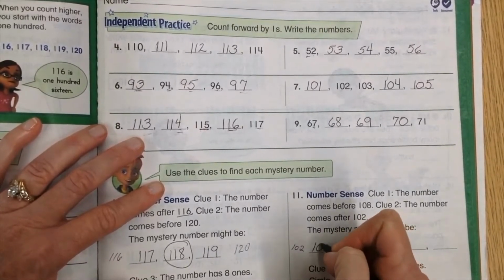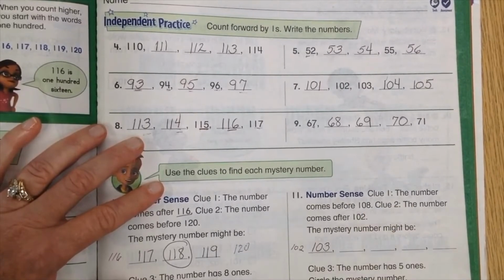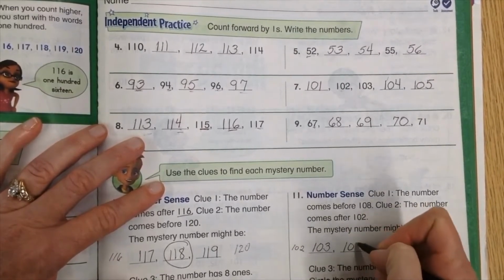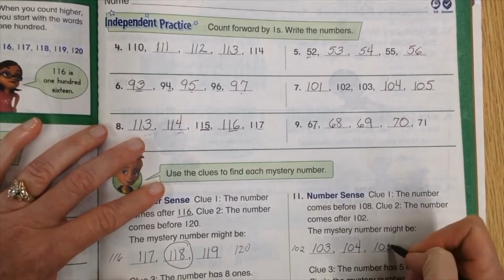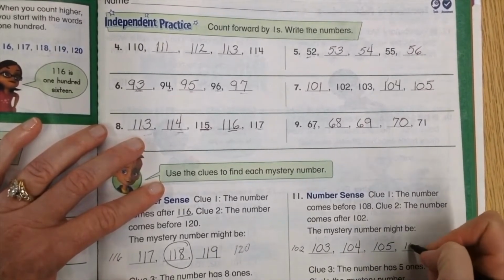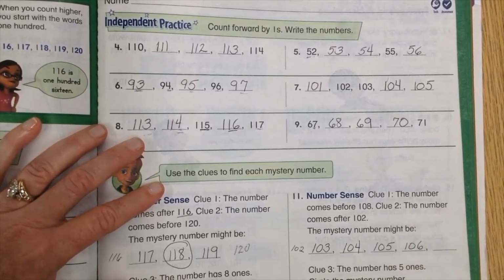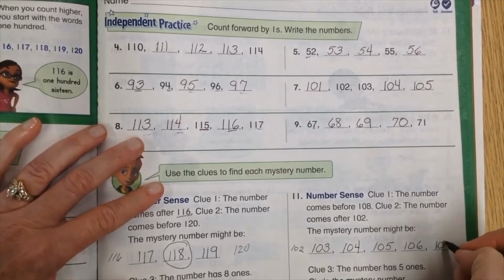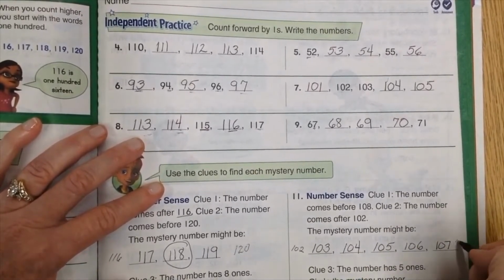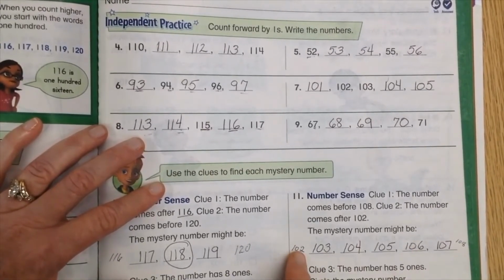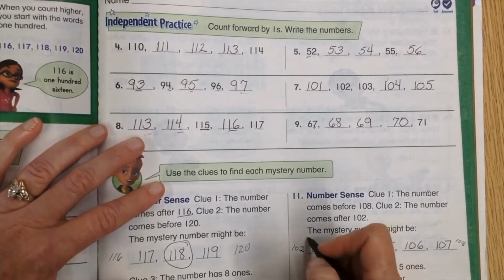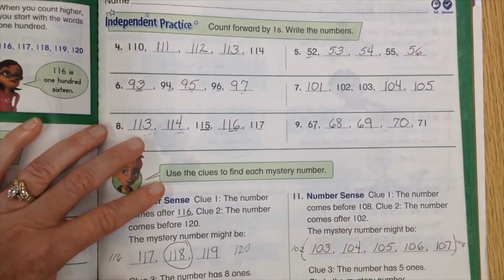103, 0 tens, 3 ones. 104, 105, 106, 107, 108. So remember, it has to be after 102 and before 108.